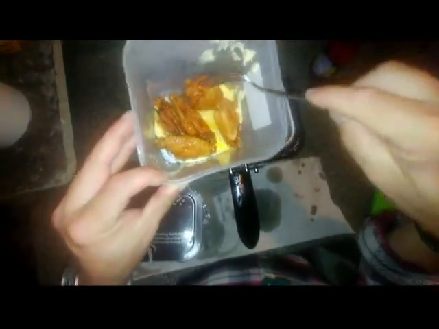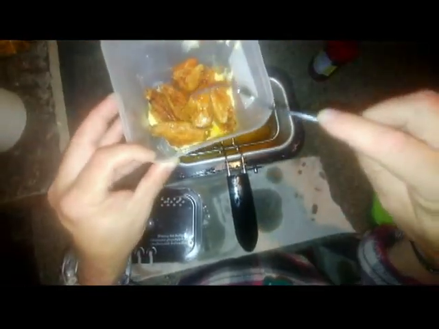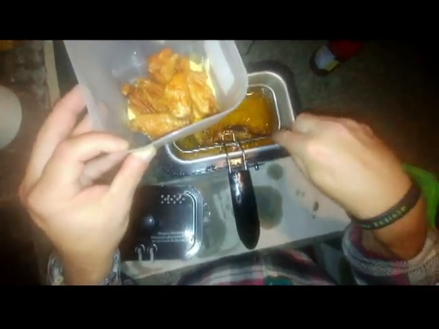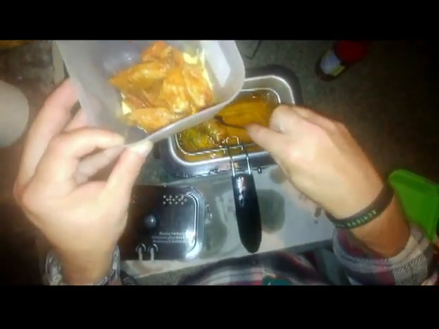Okay, so see how that butter's melting down? It's gonna soak into this crispy chicken, and heck, I might need to make another batch. I don't know. Video number 2. I don't know.